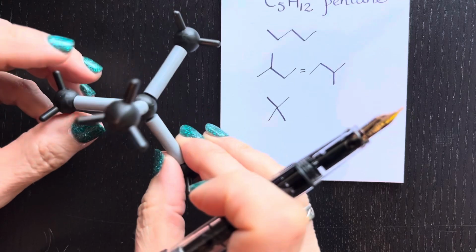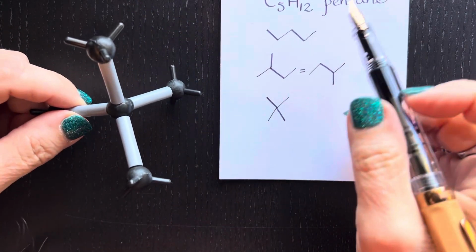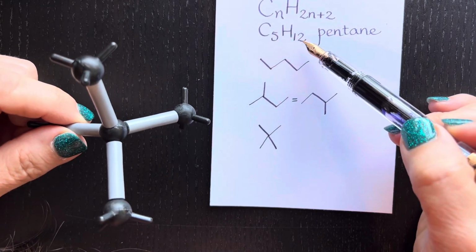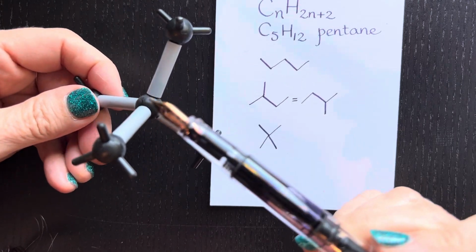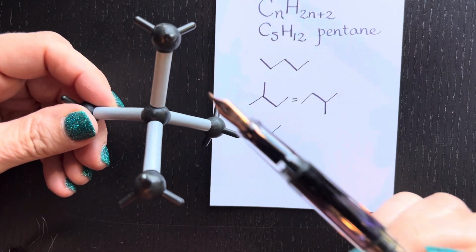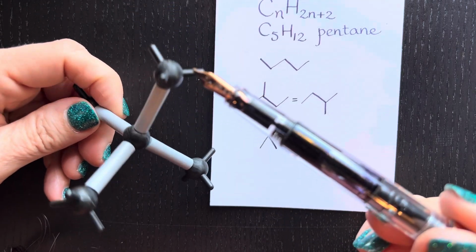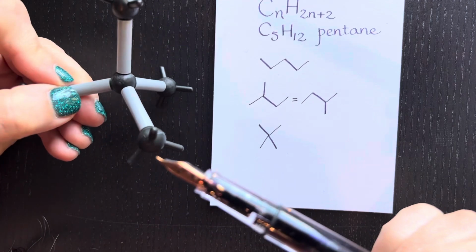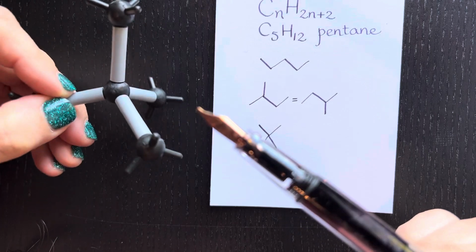And once again, we can prove to ourselves that this has the formula C5H12 because the central carbon has no hydrogens around it. All 4 spots are taken up, being bonded to carbons. And each one of these peripheral carbons, they are at the end of the molecule, and they each have 3 hydrogens.